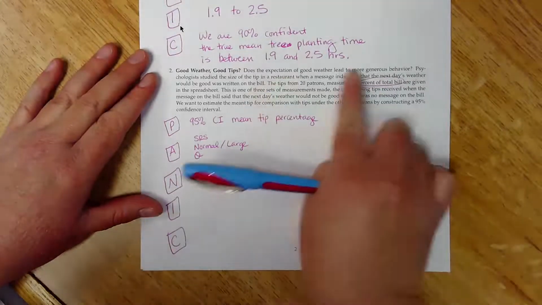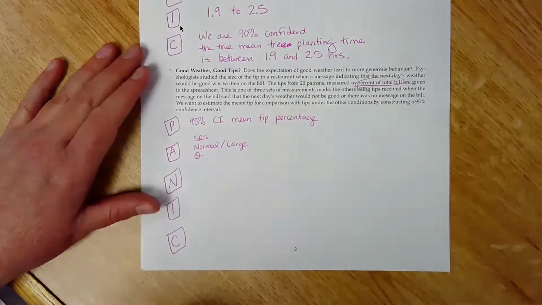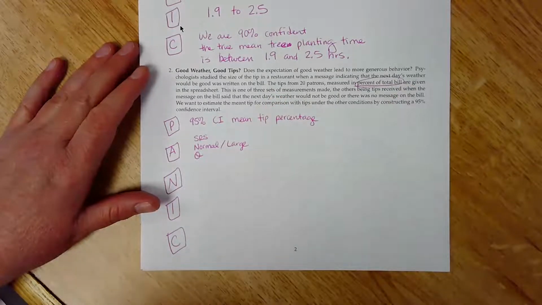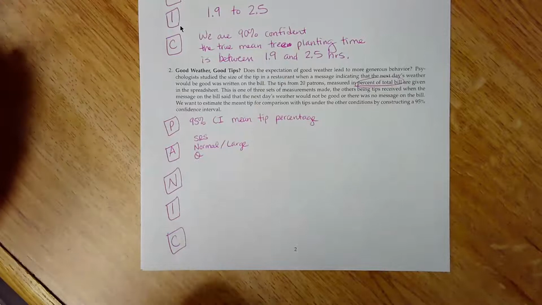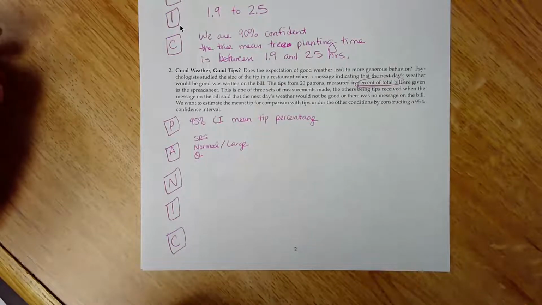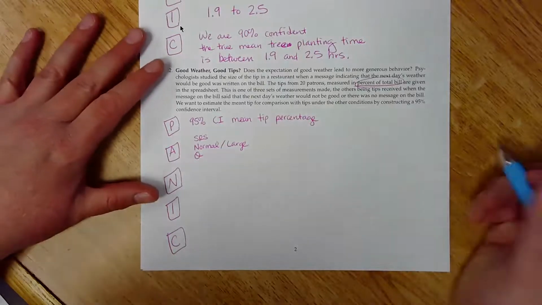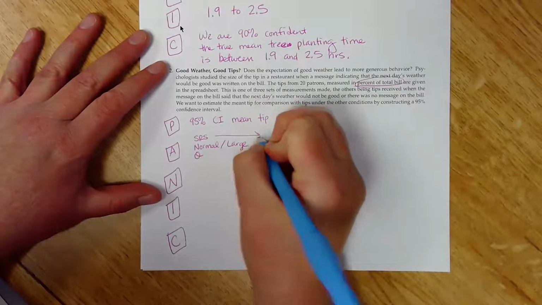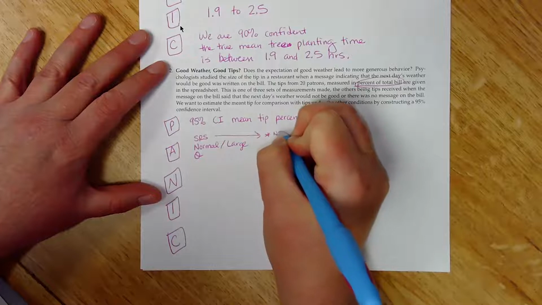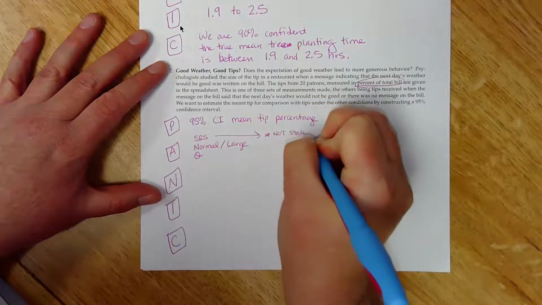It's not stated anywhere in here, but this is actually part of a larger problem. In the larger focus of the problem, we did find out that the patrons were randomly assigned to receive one of these 3 messages. So I'm actually okay if you want to put a little star and put not stated. That's totally fine.